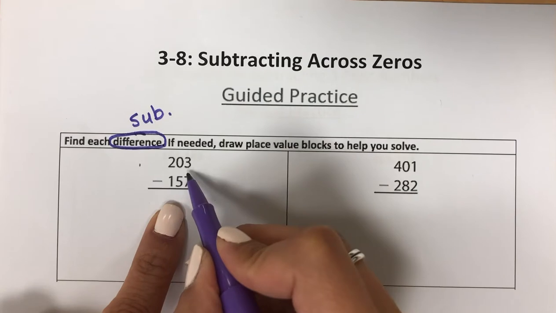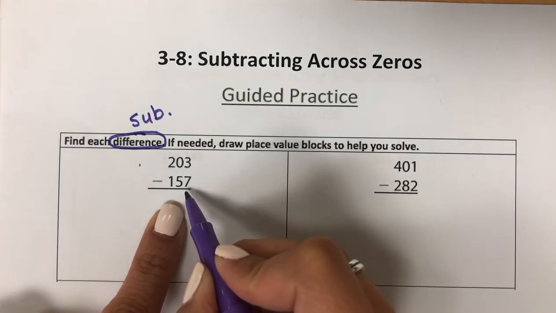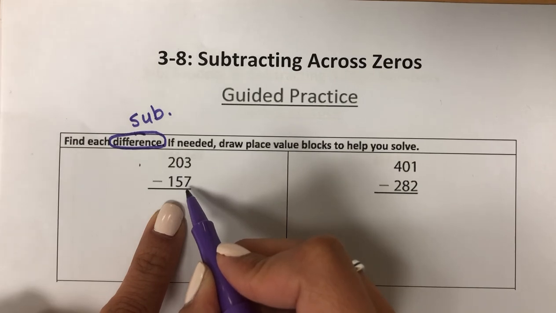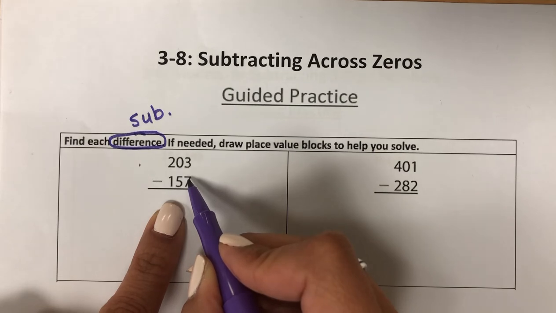So we have 203 minus 557. We're just going to go ahead and subtract, and we're going to keep in mind what we have learned already when we are subtracting using our place value method, using the base 10 blocks. If the number at the bottom is greater than the number on top, we do have to borrow.